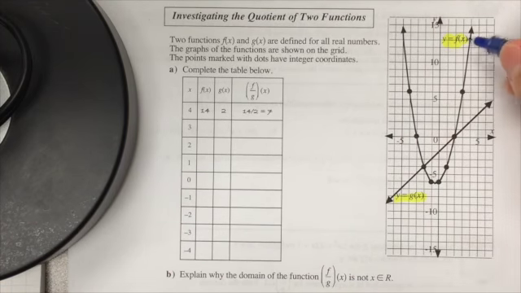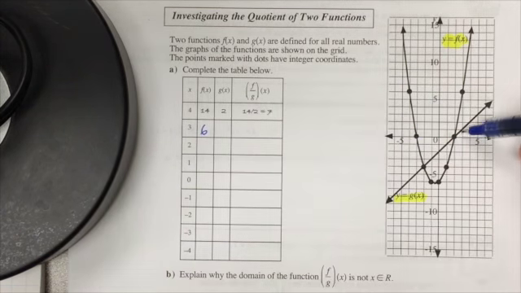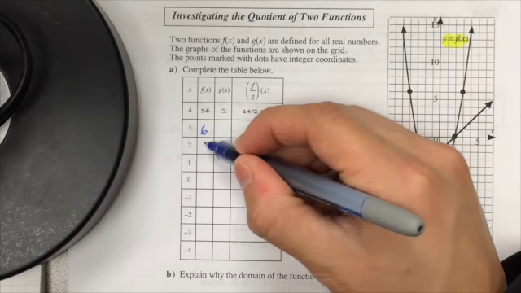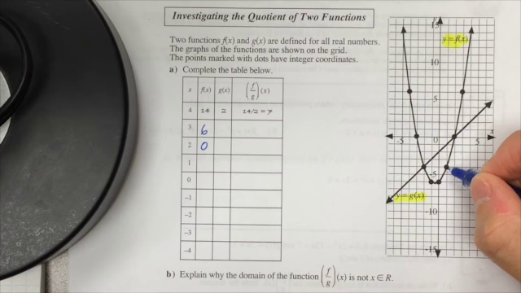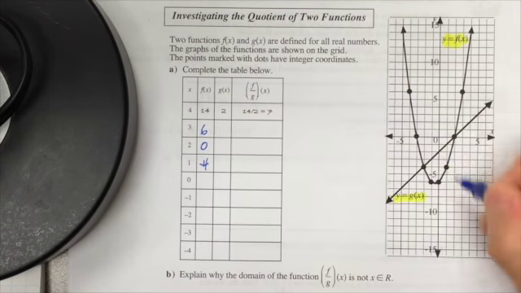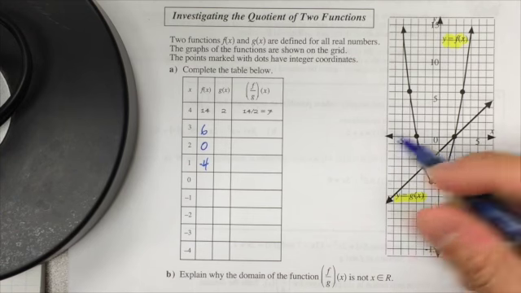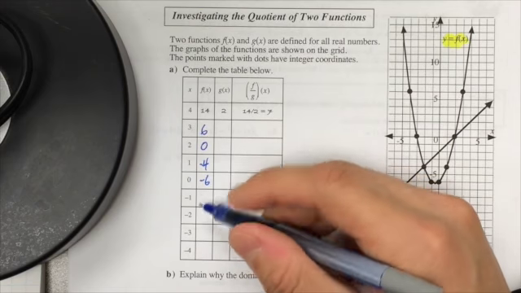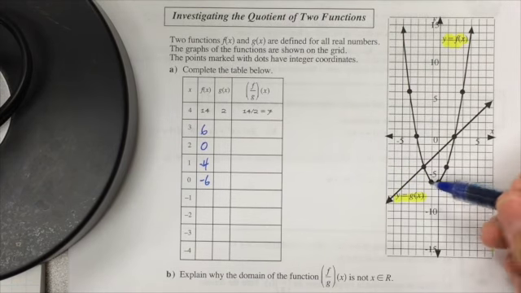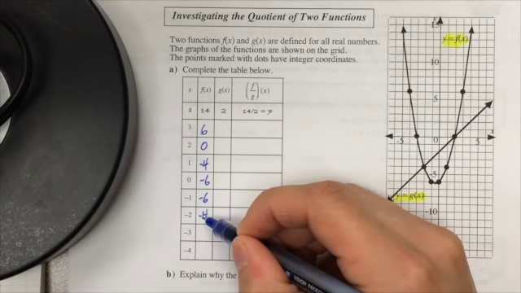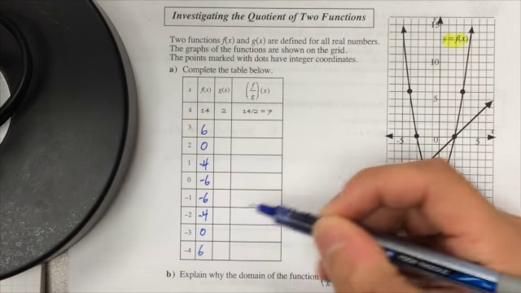Let's finish the table for all my values of f of x first. When x is equal to 3, I'm going to have a value at 6. I follow that value up to 6. When I'm at x is equal to 2, I'll be at 0. And when I'm at 1, I'll be at negative 4. It looks like I have a minimum value of negative 6. And at negative 1 and negative 6 as well, negative 2 at negative 4, and then I follow that pattern and I go back up.